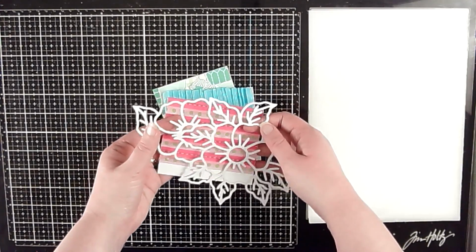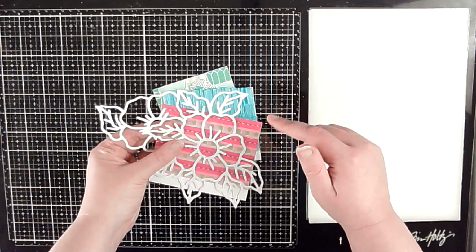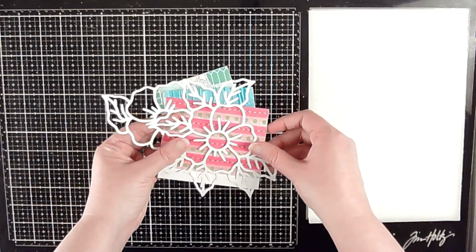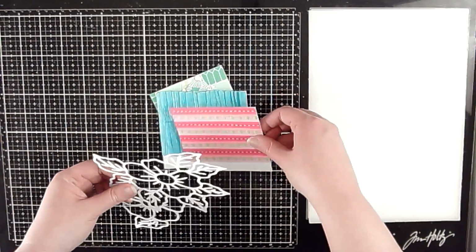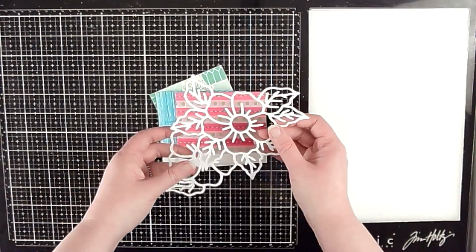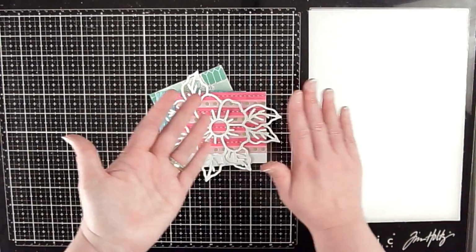I think because of the medium that it wouldn't actually back very well, but if you were doing a full background cut file, you could certainly use any of these ideas to back the entire background of your layout and then put a cut file over top.